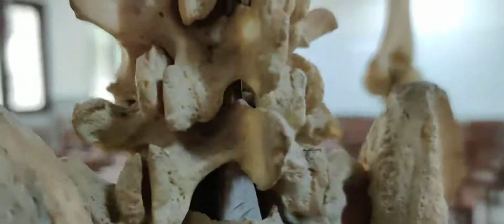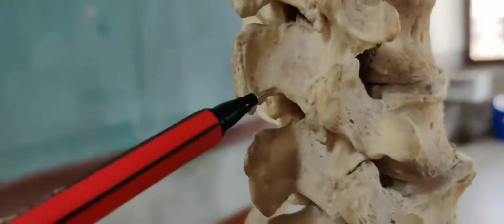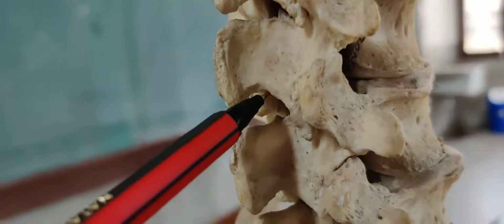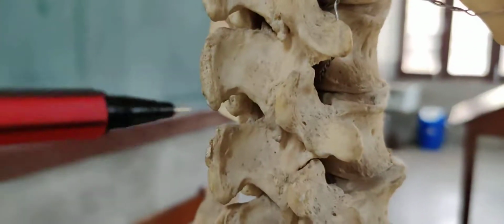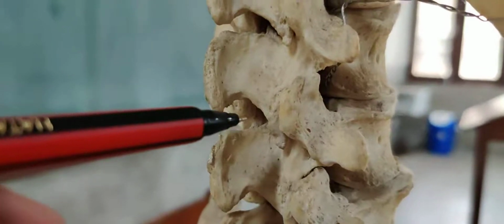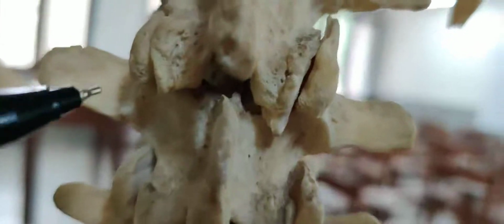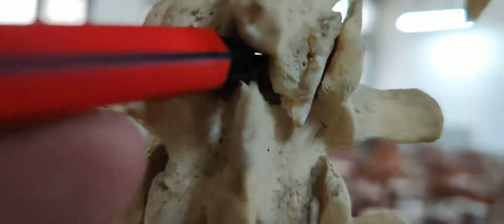However, if I come down to the lumbar spine, here you can see the characteristic shape of the spine of a lumbar vertebra. You can see there is space between the inferior border of the lamina of this vertebra and the superior border of the lamina of the lower vertebra. Through this space, we can introduce a lumbar puncture needle, which can reach where? It can reach the vertebral canal where the spinal cord is lying.